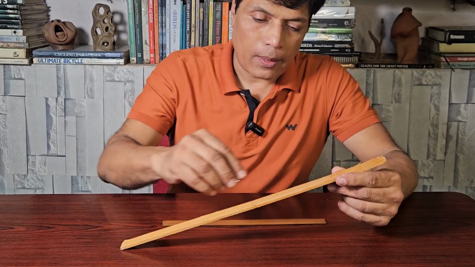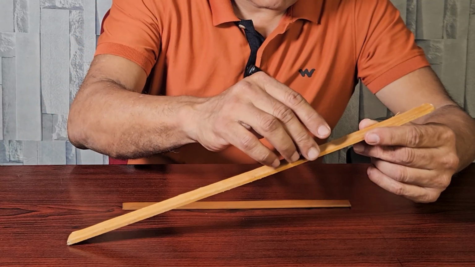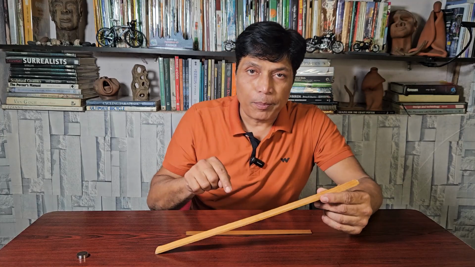Watch that again. Let me balance it properly. Quickly the magnets roll down. Now let us repeat this with copper strip.